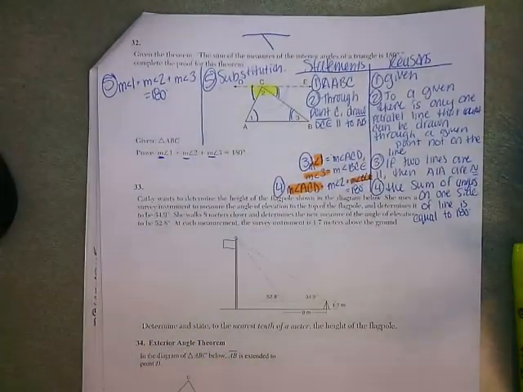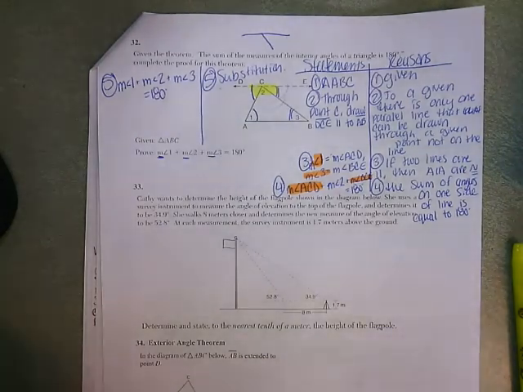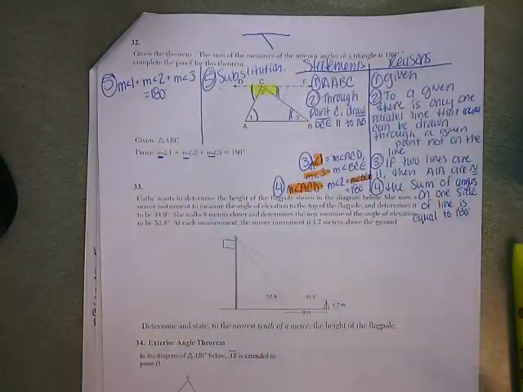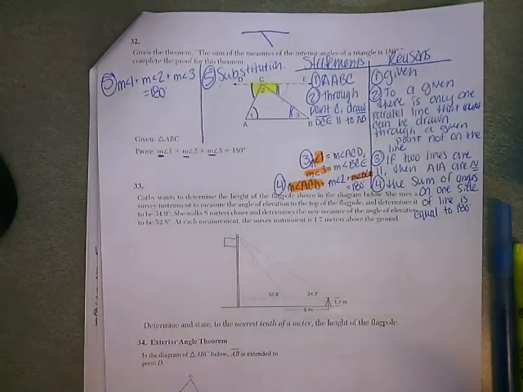So it's a little different of a proof, but we just wanted you to see it. If you get something like this, this is more of the process of what you would need to do versus our usual proofs that we usually see, okay? All right, I'm gonna take a drink of water and then we can go on to 33.